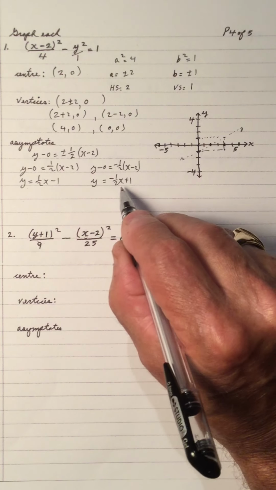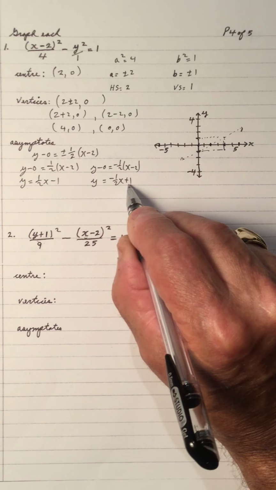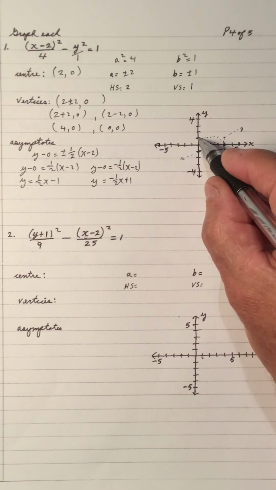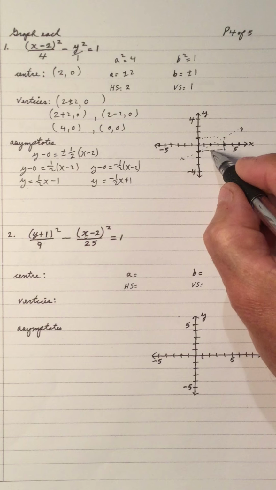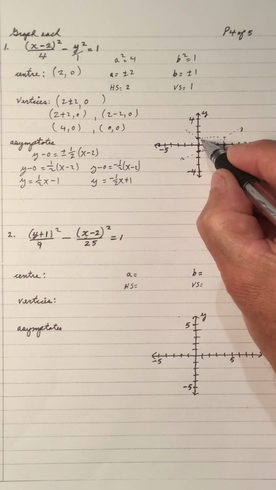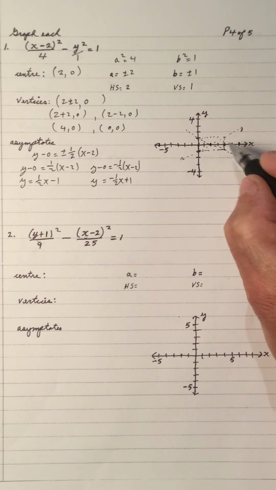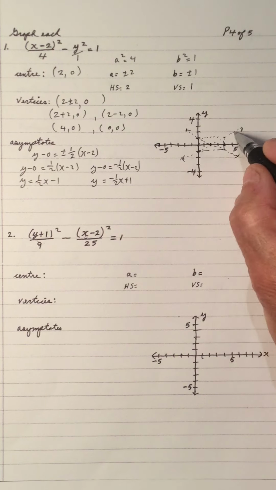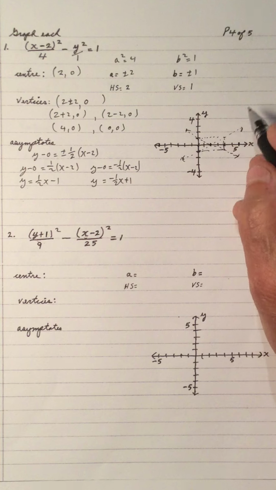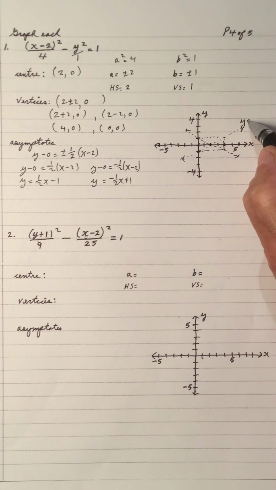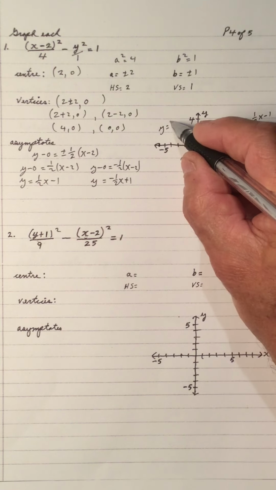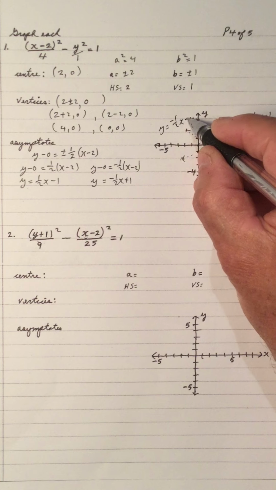And this one, the y-intercept is 1, which is right here. And the slope is down 1, right 2. Down 1, right 2. Again, I did the 4 corners and I drew the asymptotes through the corners of the rectangle. And this one is y equals a half x minus 1. And this one is y equals negative a half x plus 1.